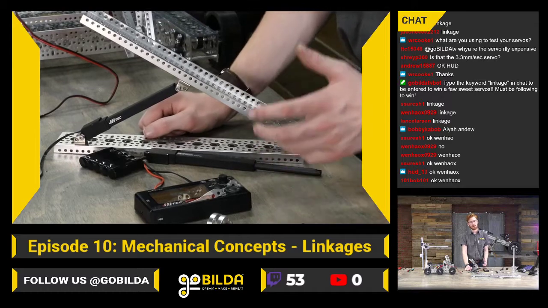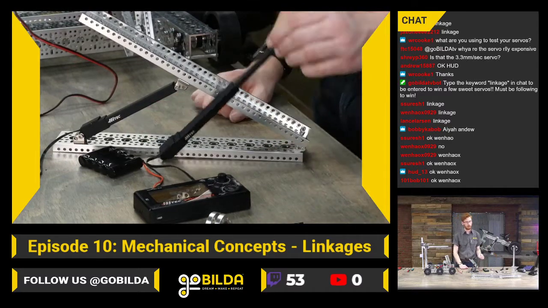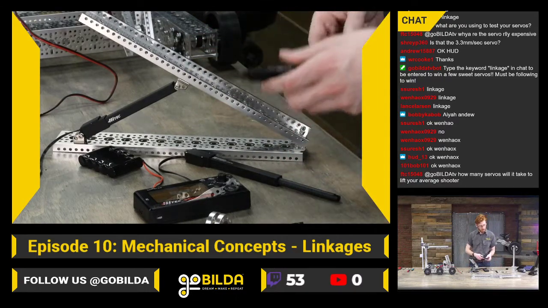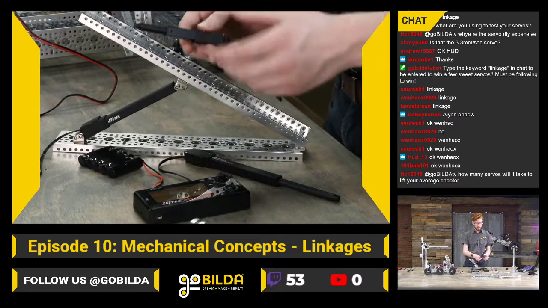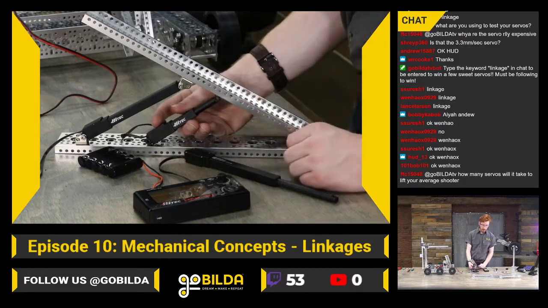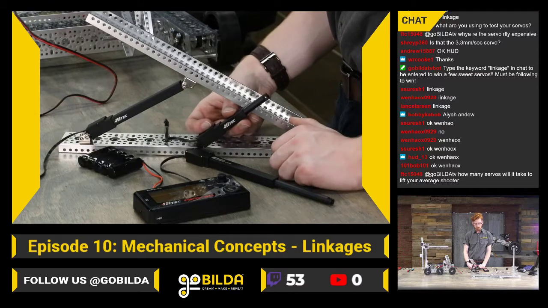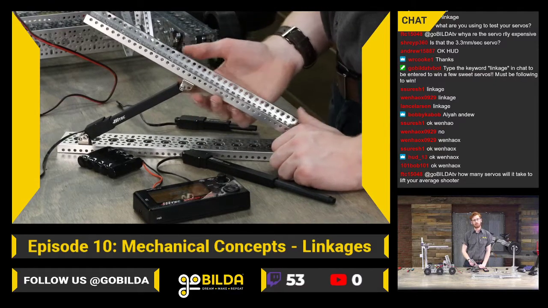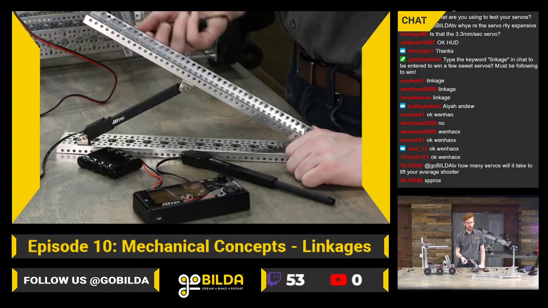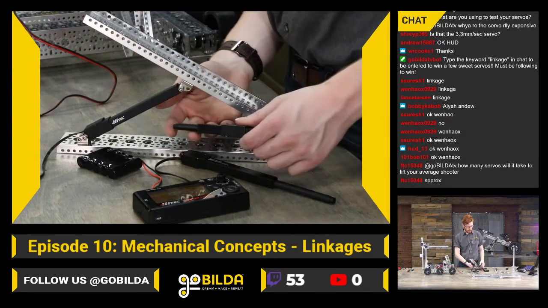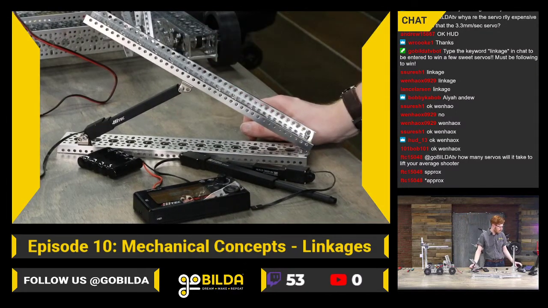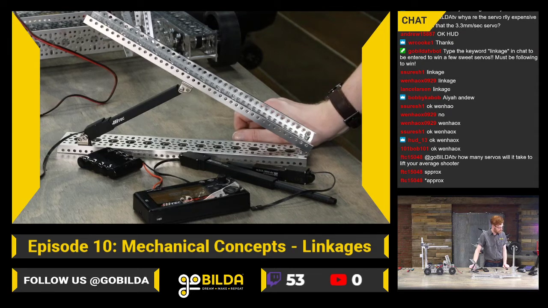same speed, and in that case, you'll require less throw from your linear servo, and your whole system can be a lot more compact. In this case, like this is the 3 centimeter linear servo, and you can mount it much closer to the pivot point and get a very similar amount of torque and speed out of your rotational mechanism as a whole, because of that much slower ratio, which gives you more thrust. How many servos will it take to lift your average shooter?